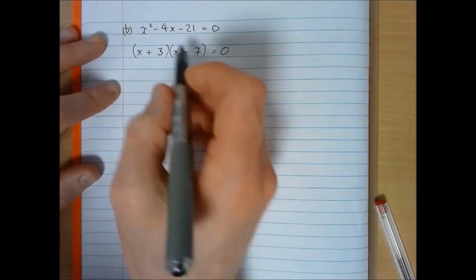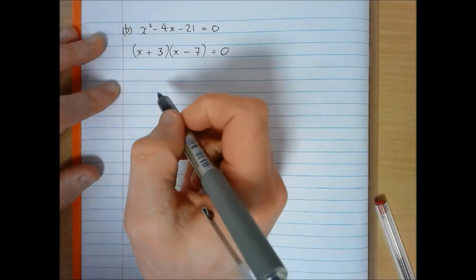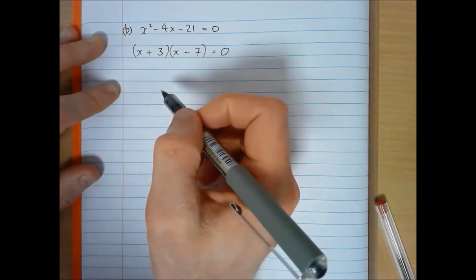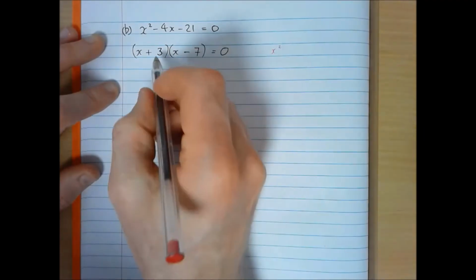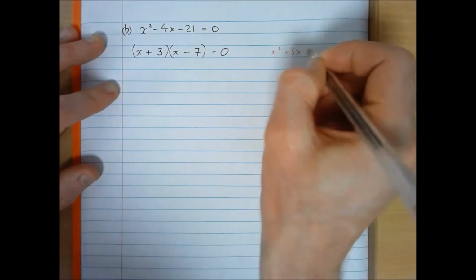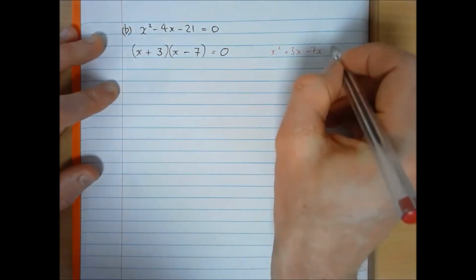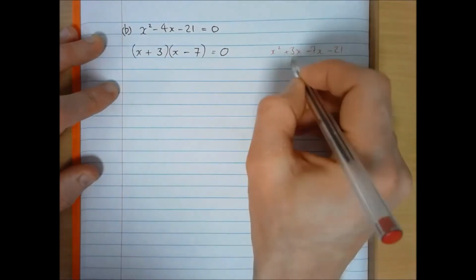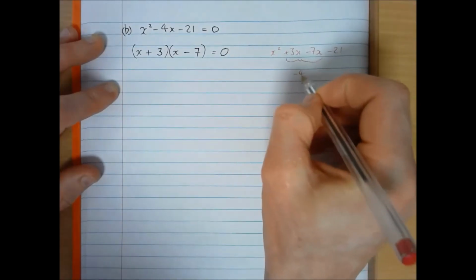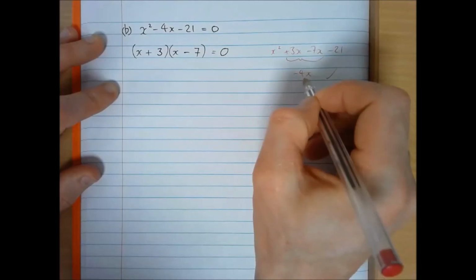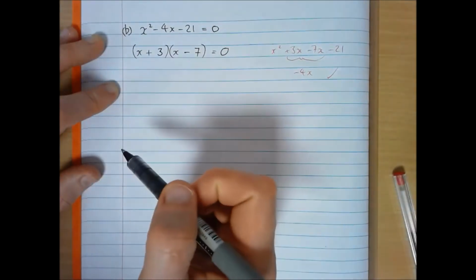Okay. So, and if you're at all worried that you might have got it wrong, as in an earlier question, just multiply the brackets back out again. So you would have x times x, x squared, 3 times x plus 3x, minus 7 times x, minus 7x, and 3 times minus 7 is minus 21. In the middle term then, the 3x minus 7x is minus 4x. So we've got x squared minus 4x minus 21 as we should have had, given where it's come from.